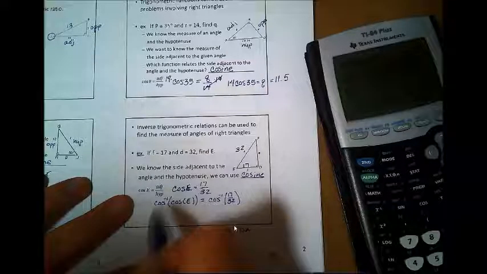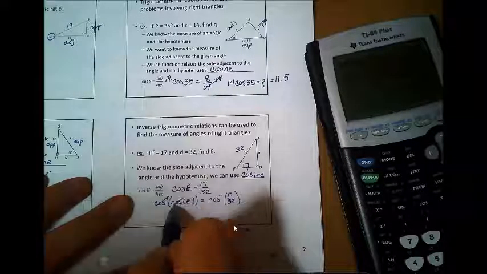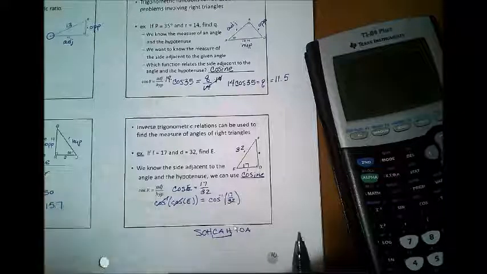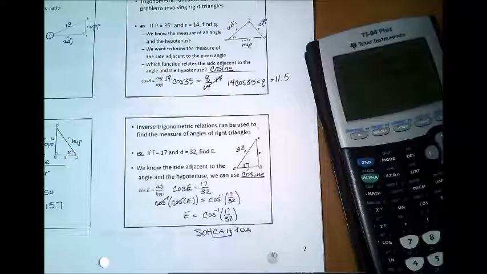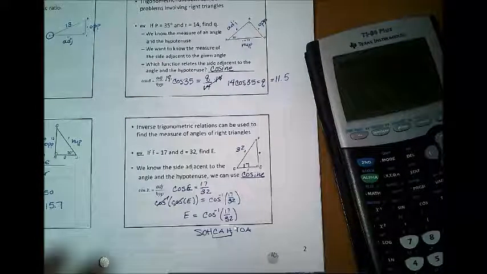What you'll find happen is the cosine inverse and the cosine on that side cancel out, and you get E equals cosine inverse of 17 over 32. And you can just leave that as a fraction. You don't have to divide it all out.